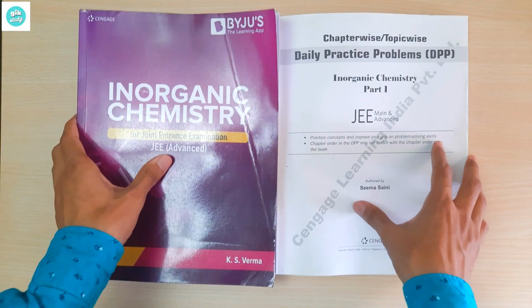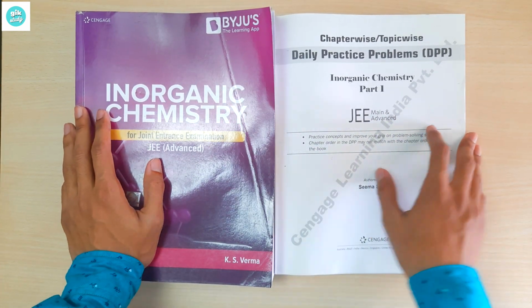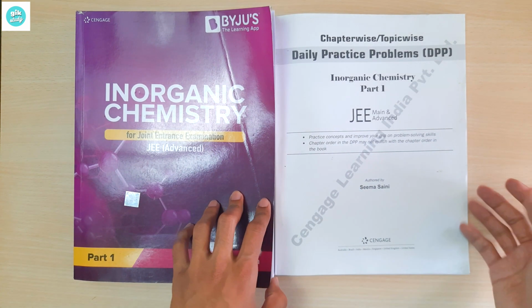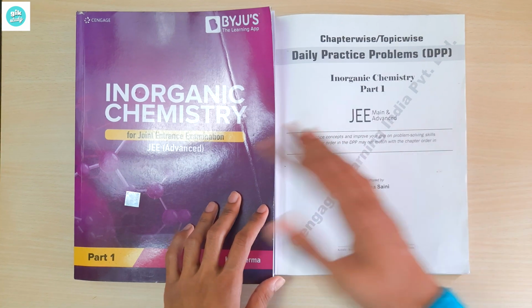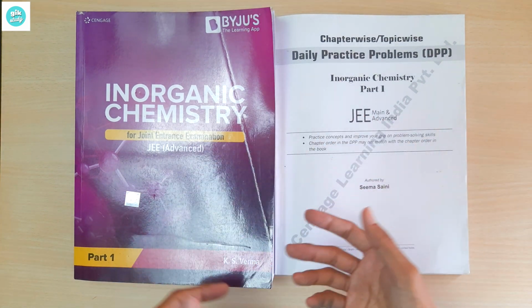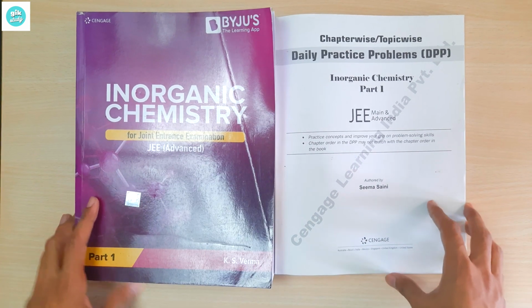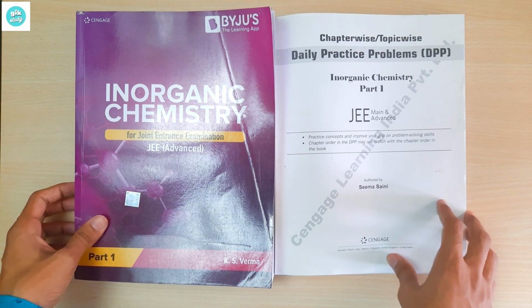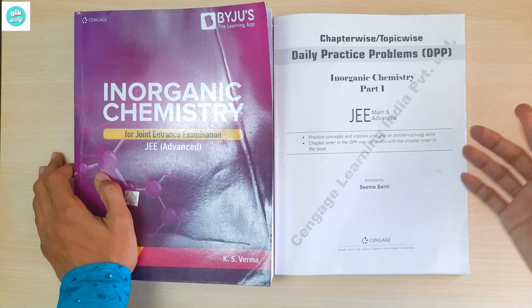So here we have the book and this DPP. Let's talk about the book and the DPP from the JEE Advanced perspective. There are lots of questions like in the other Cengage books. All of the Cengage books have lots of questions for practice, in the solved examples, in the illustrations, and also in the exercise. Whenever you practice those problems, you improve your skills to solve problems, and it will help you in the JEE Advanced or JEE Main exam.